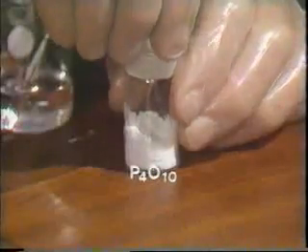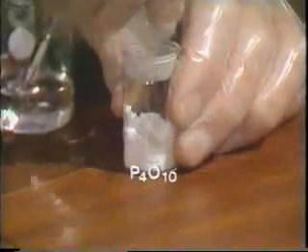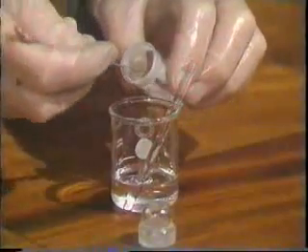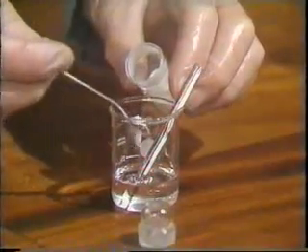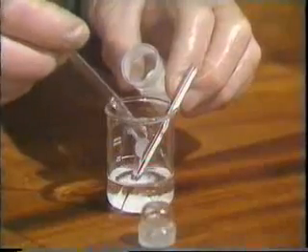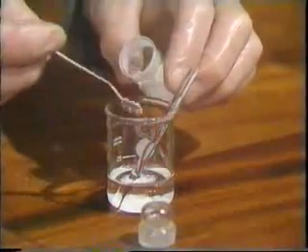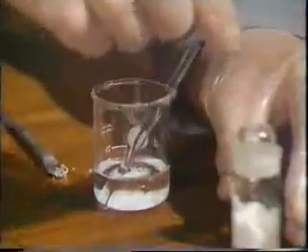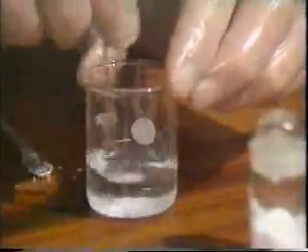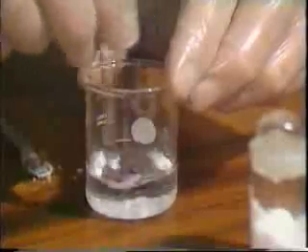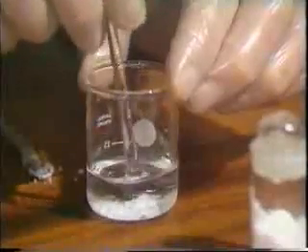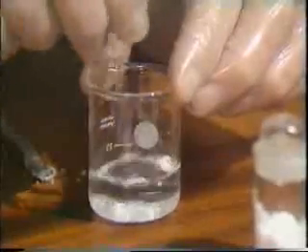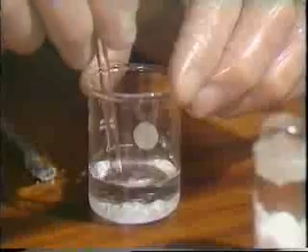Now I'll try phosphorus pentoxide. No sign of any reaction this time, but when we stir this, it looks as though perhaps some of it has dissolved.